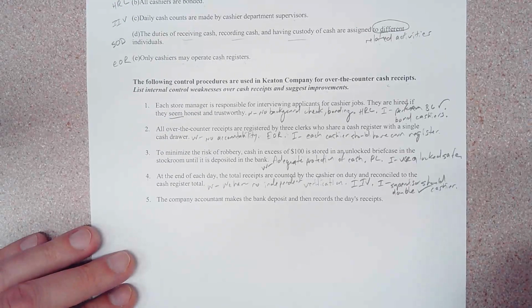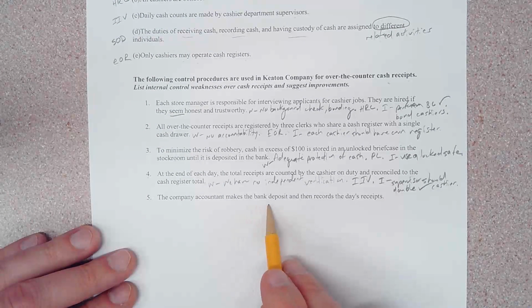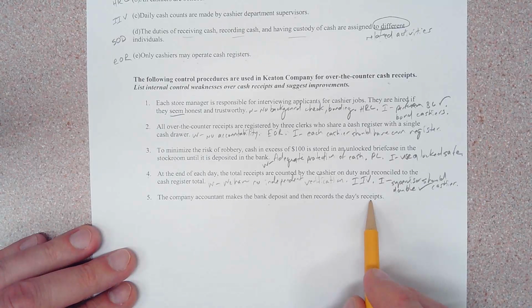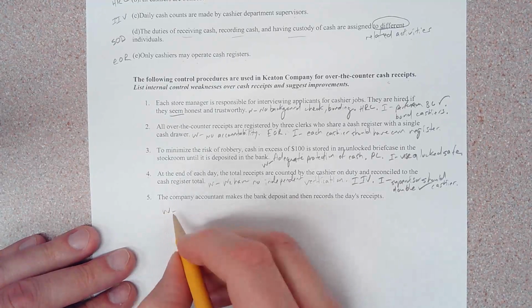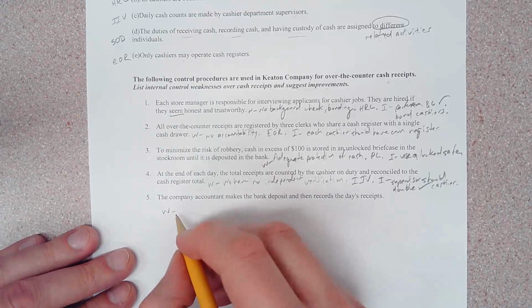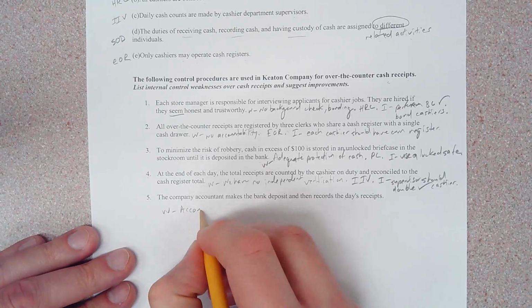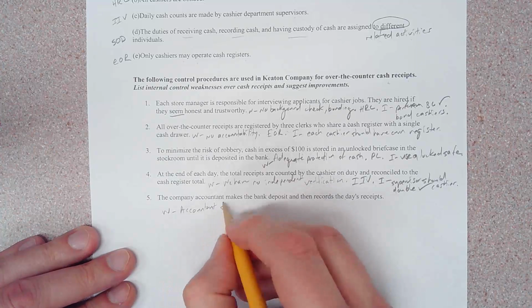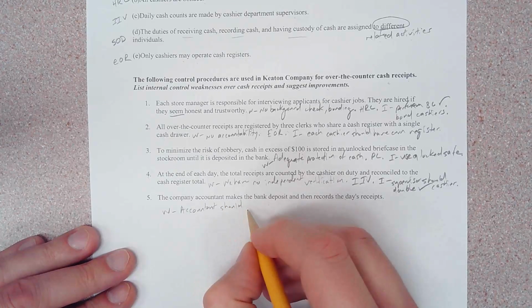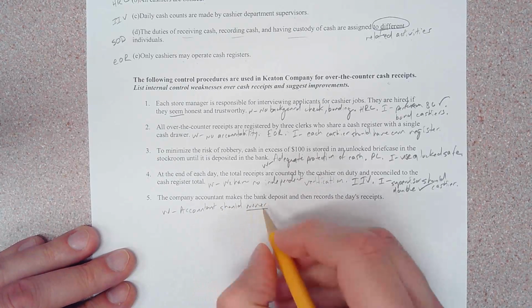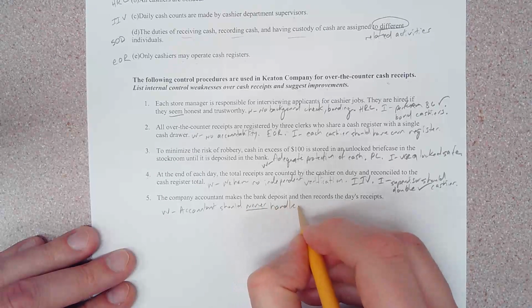Last one, it says the company accountant makes the bank deposit and then records the day's receipts. Okay. Well, I'll tell you right now, as an accountant, I can tell you in this situation that an accountant should never handle cash.